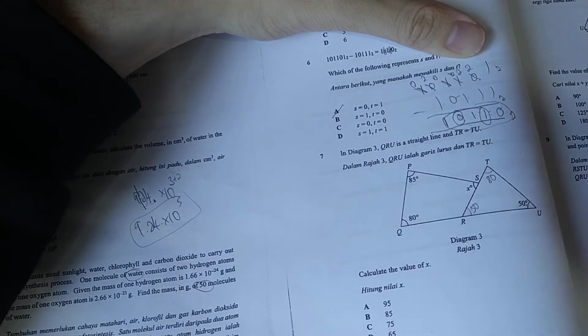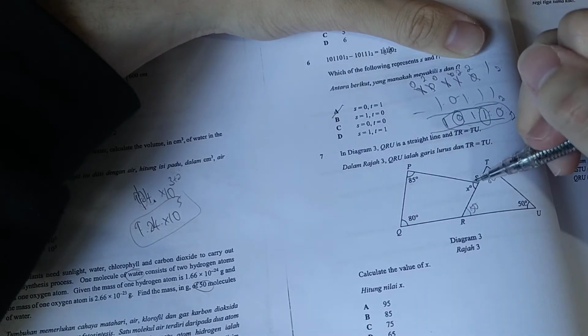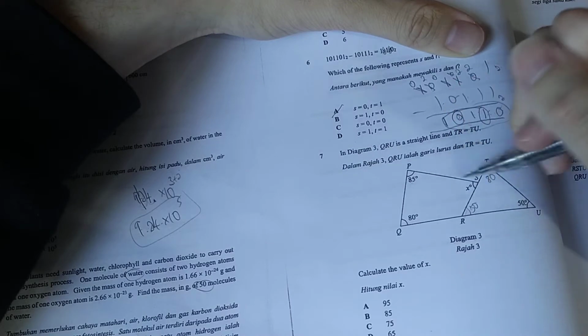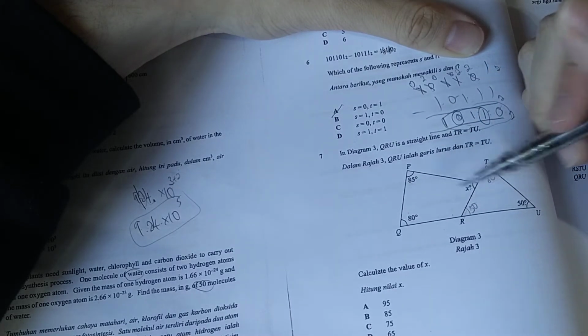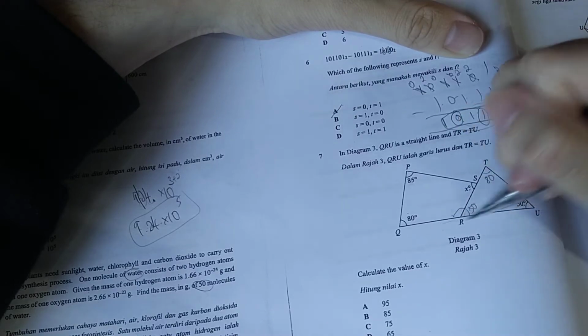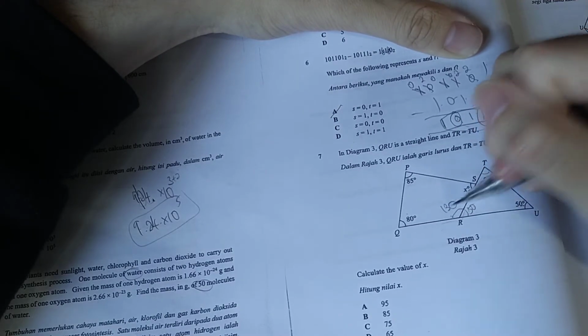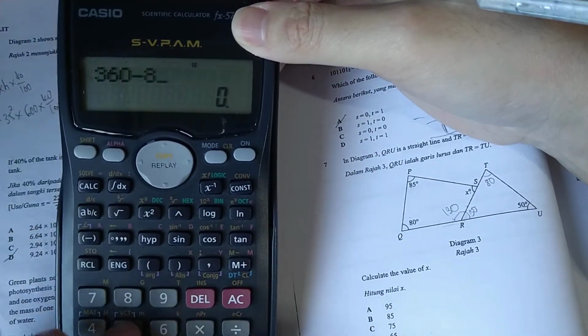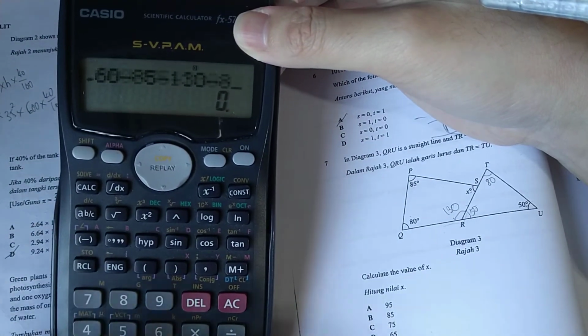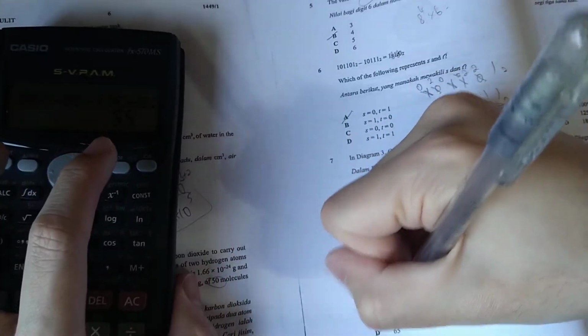Then what else? Calculate the value of x. It's quite simple, because if you want to find the value of x, this is a quadrilateral. You can just take 360 minus the other angles to get x. But first you need to find this angle here. How to find? This is a straight line. 180 minus 50 is 130, and 360 minus 85 minus 130 minus 80. So 65 is the answer. So the answer is D. Let's move on.